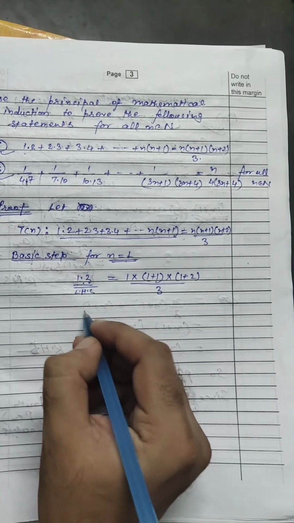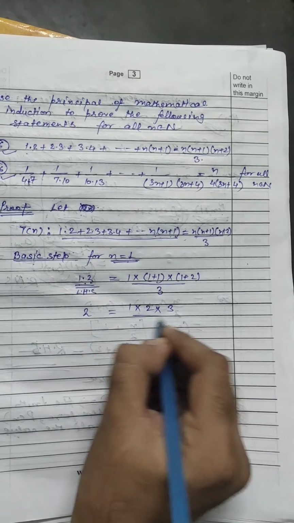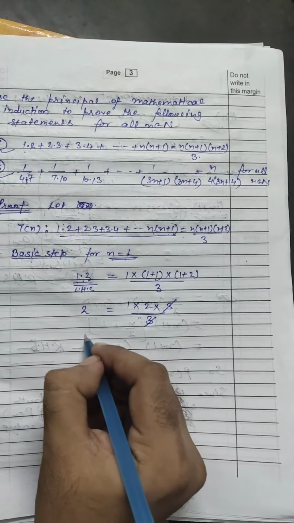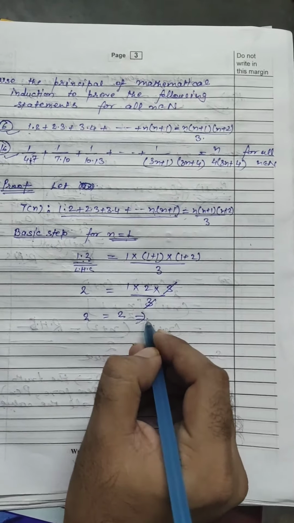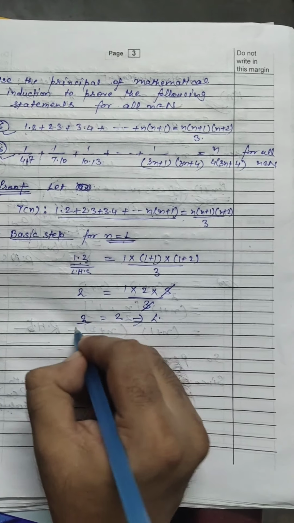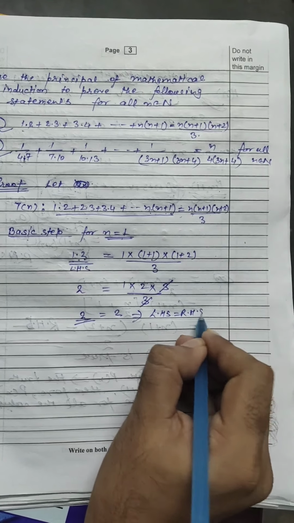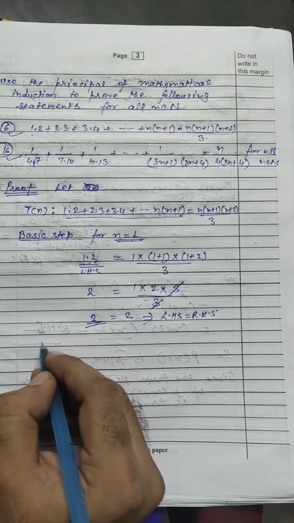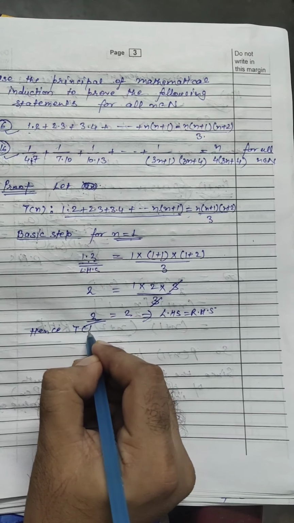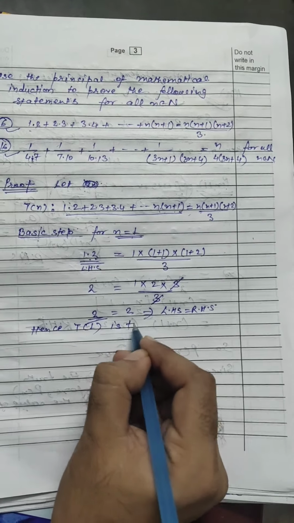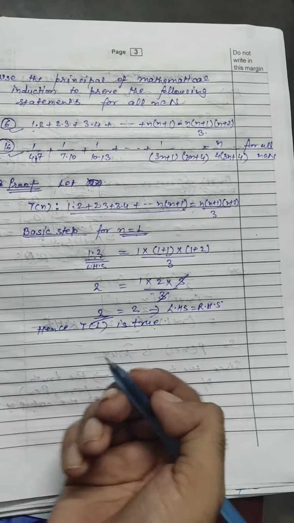So 1 into 2 means 2 is equal to 1 into 2 into 3 upon 3. The 3 cancels out. Finally, what we have is 2 is equal to 2. This implies LHS is equal to RHS. So you can write here, hence T1 is true. Okay, now we will write the induction step.